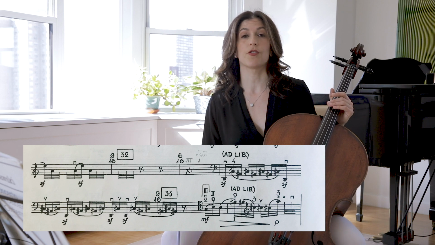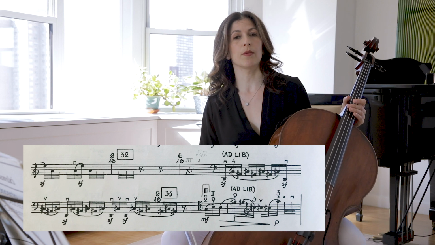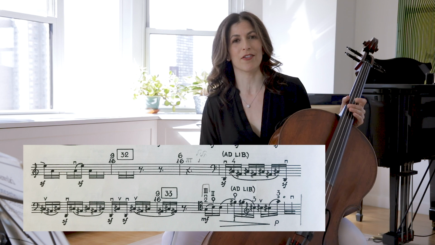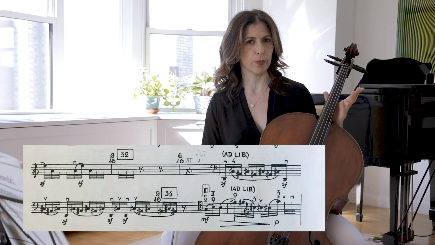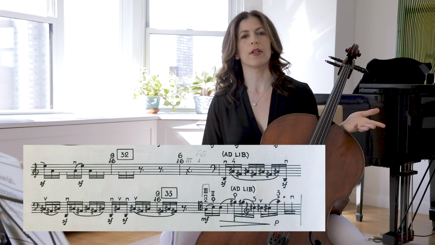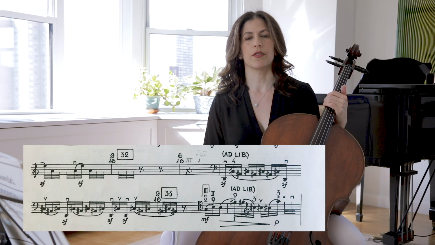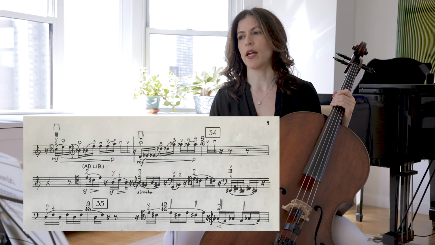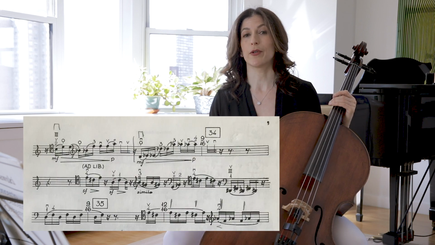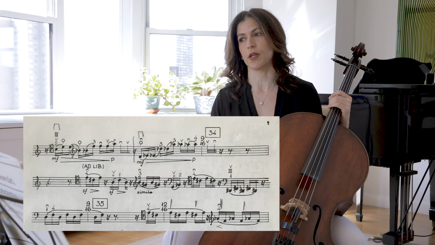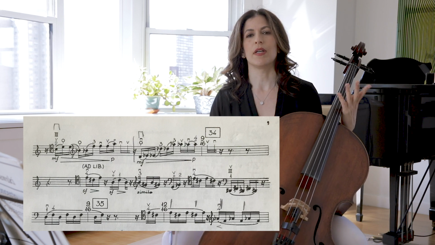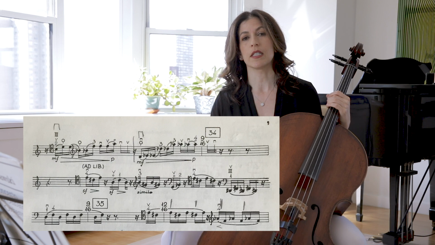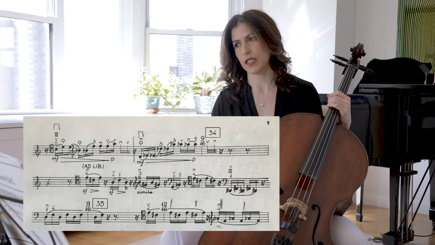Ad lib here means this cello solo does not need to be aligned with the orchestra, but it does not mean, however, that you should go crazy with rubato. The pulse should stay more or less constant at 32, and 33 is again tight with the orchestra. So the same thing happens again and again. For example, between rehearsal 34 and 35, we're again tightly aligned with the orchestra. In other words, the ad lib indications are only good until the next rehearsal numbers are indicated.